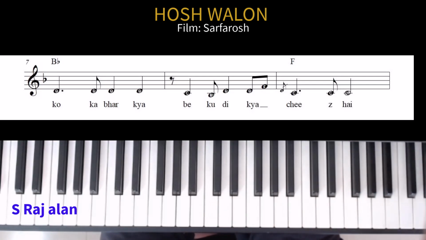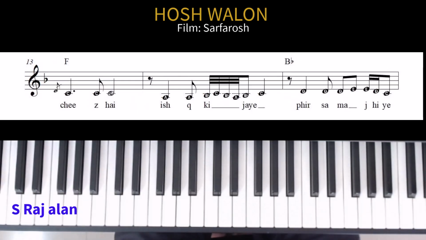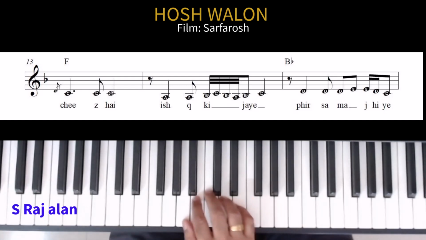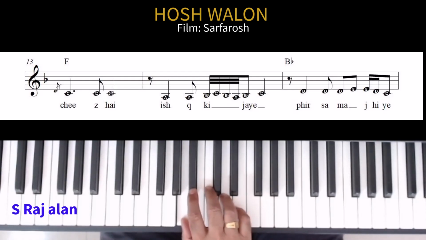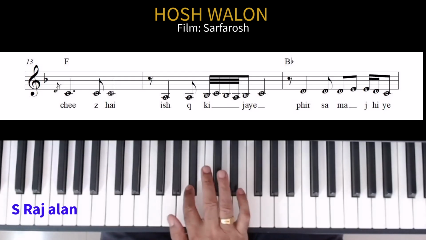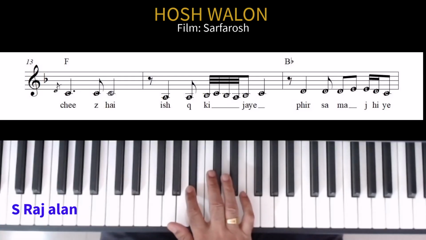Now coming to bar number 13. We finish 14, 15. From 14 we will learn how to play. So A, over, you can understand the notes. So B, C, B, A, B. The B, C, B, A is so quick. So the B flat is the principal sound to be heard properly.